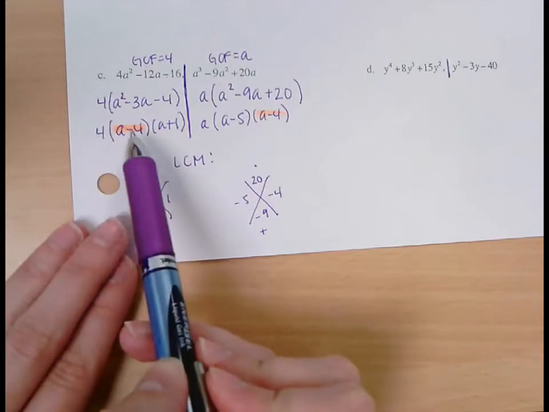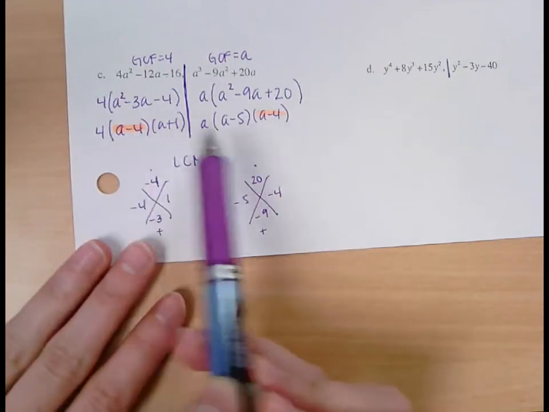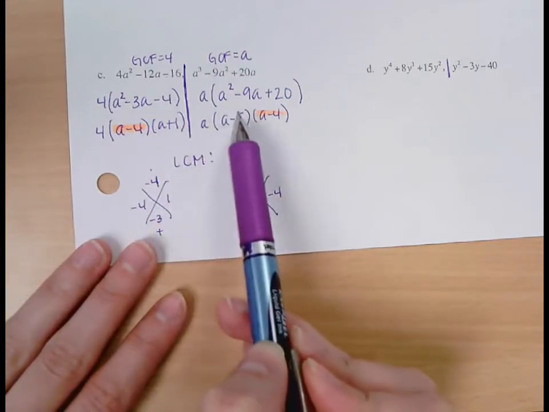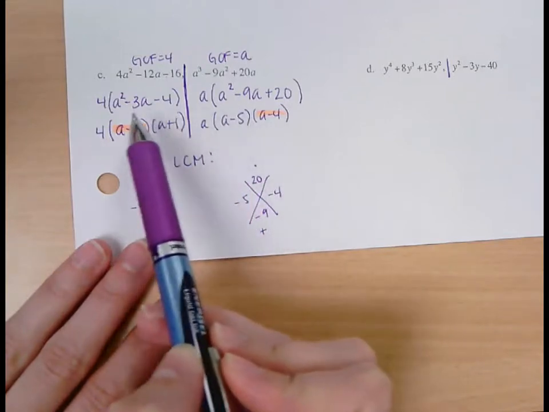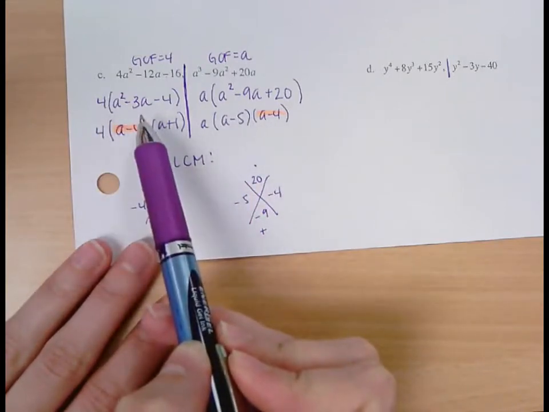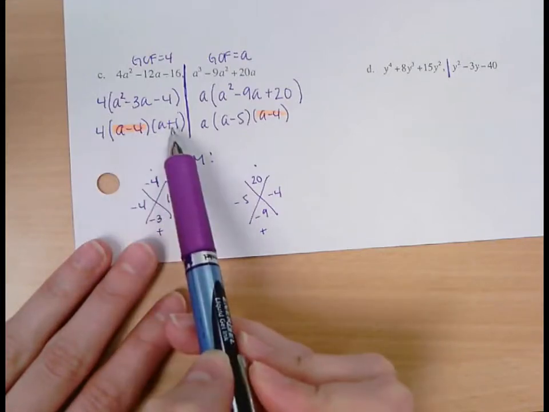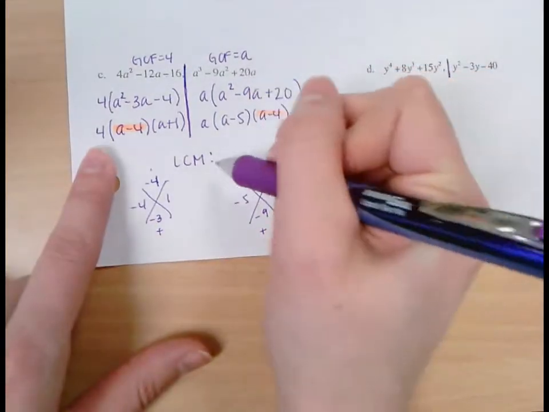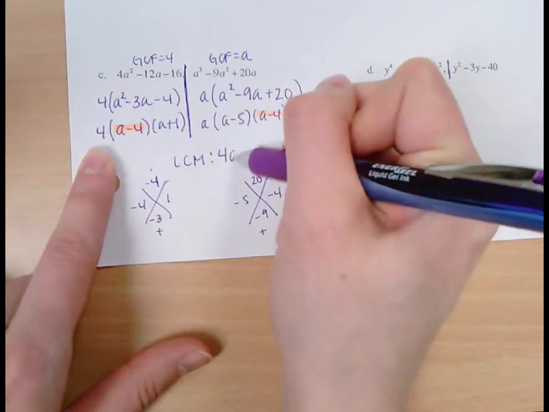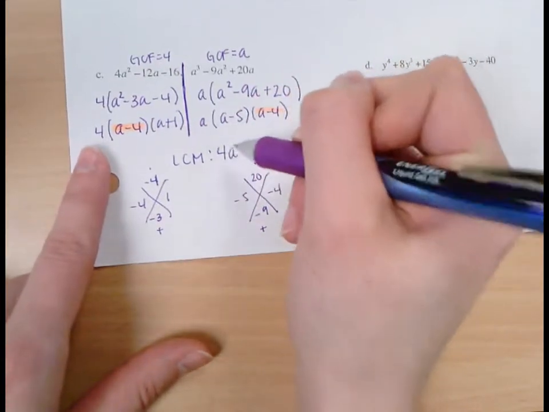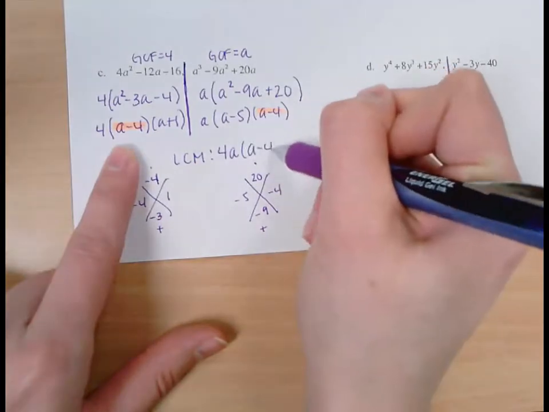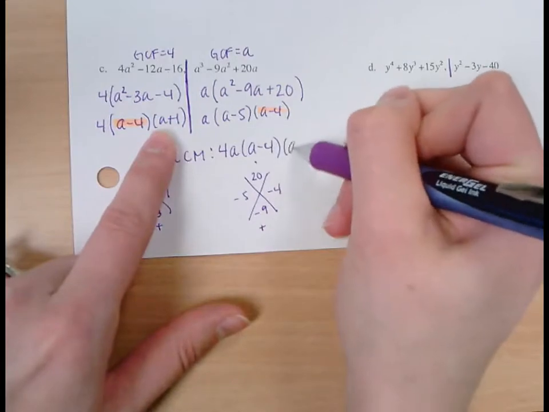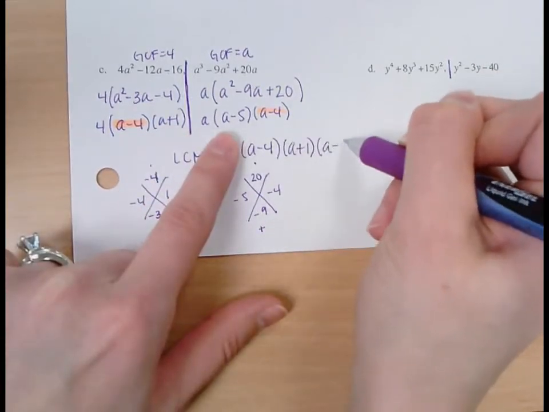So you want to make sure every factor you see is included. So if I wanted to make these the same, this one has an a and an a minus 5. I would need to make sure this one also had an a and an a minus 5 in that case. This one has a 4 and an a plus 1. I would need to make sure this also had a 4 and an a plus 1. So the least common multiple is going to include the 4 and the a. I'm just writing the GCFs in front. It's going to include the a minus 4, but because it's shared, I only do need to write it the one time. And then it's going to include the a plus 1 and the a minus 5.